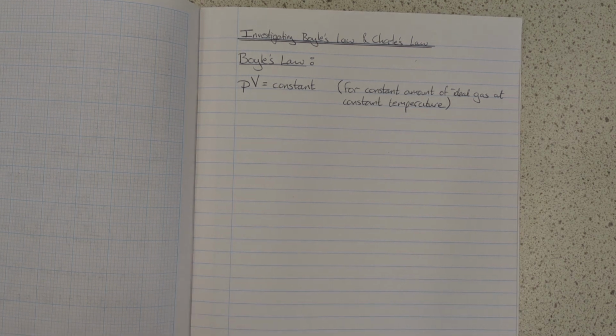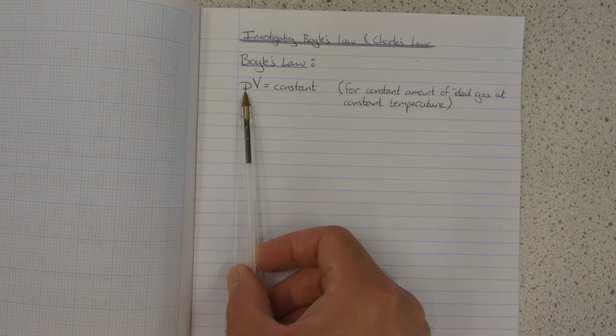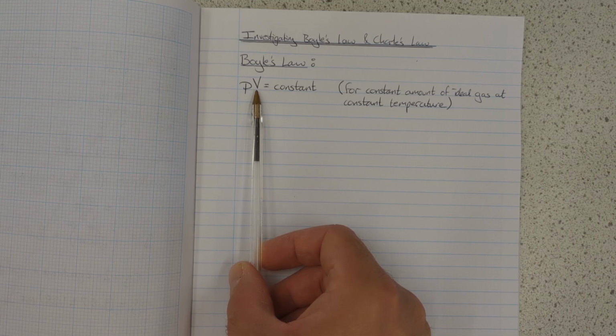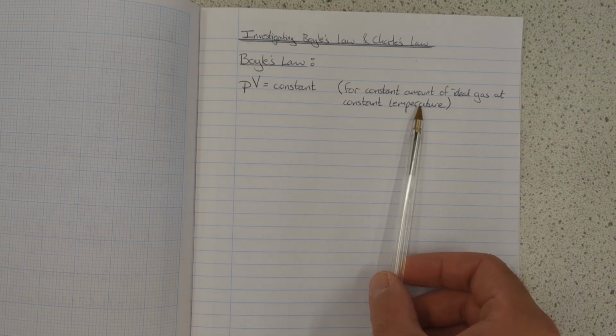So in terms of variables, we could have the pressure as our independent variable. We can choose to change the pressure of a gas by squashing it and measuring the force we squash it with divided by the area over which the force is applied. And we can measure as our dependent variable V, the volume of the gas, making our control variables the temperature.